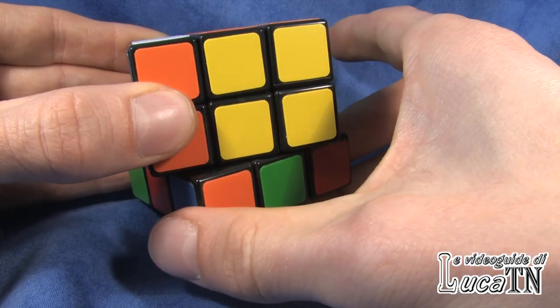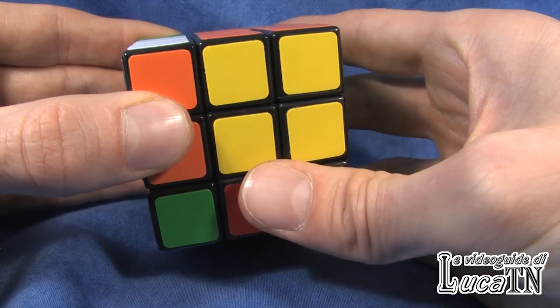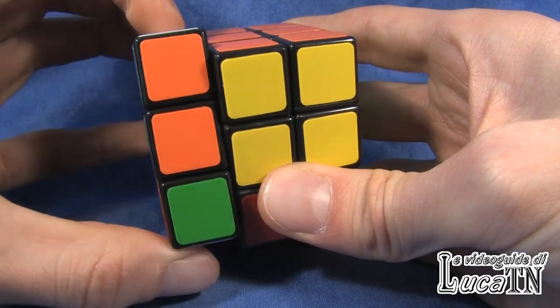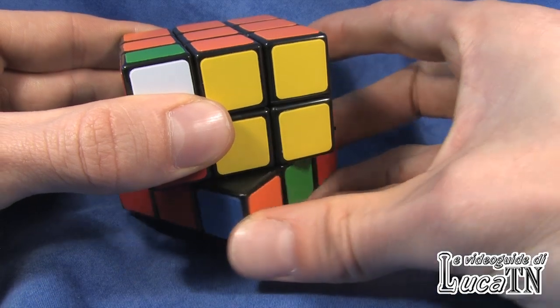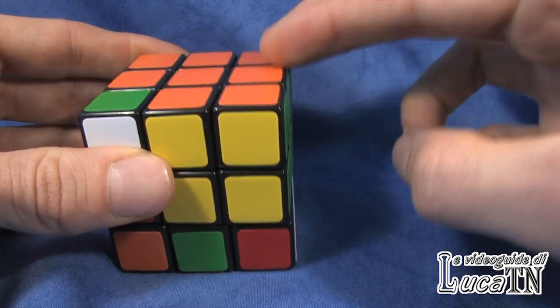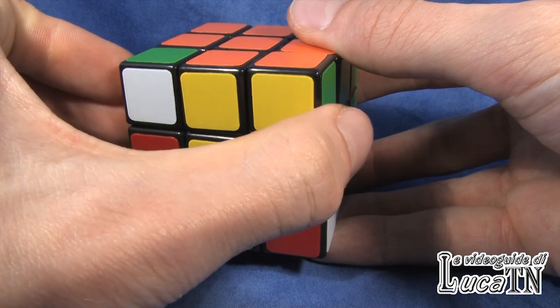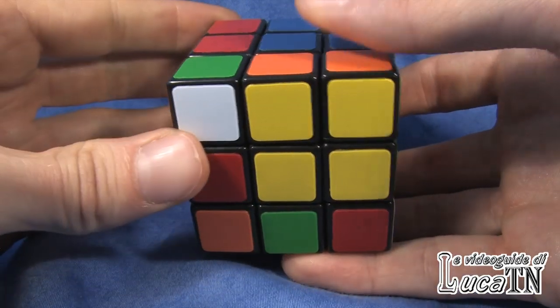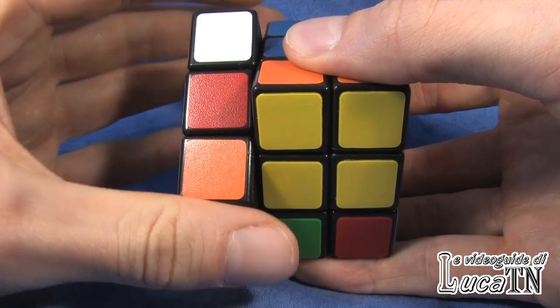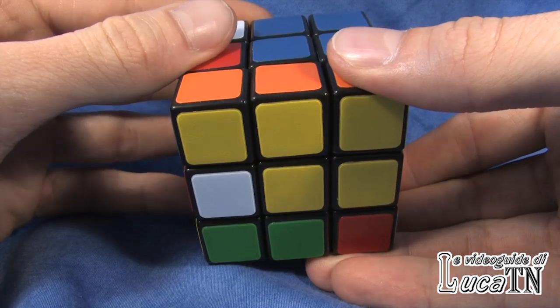right, up, back, down with these two, up, and rebuild the cube.